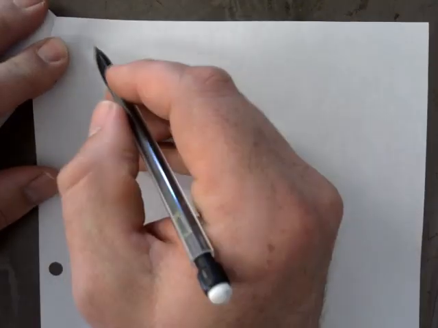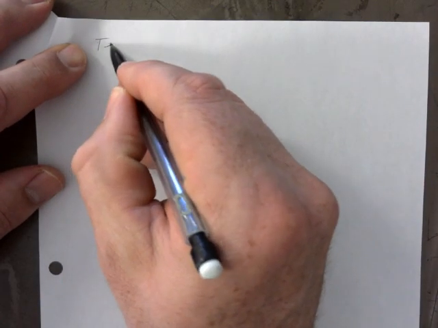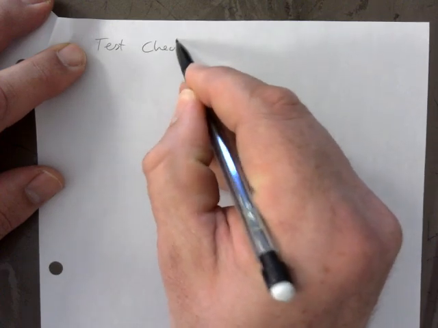And so we're going to have some work done today. It doesn't happen very often, so take advantage of it when you get it. Okay, so we're going to go to 126. If you don't have 126, if it ripped off, just find a blank page. And I'm just going to do a test checklist here real quick.